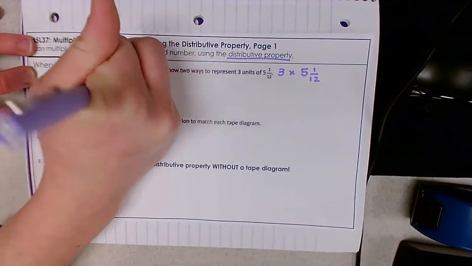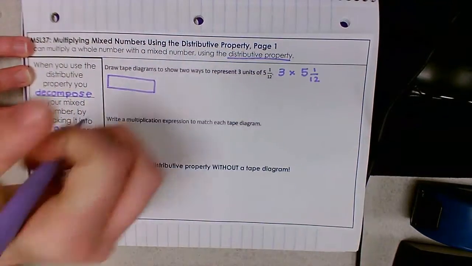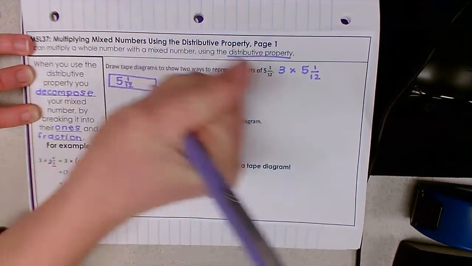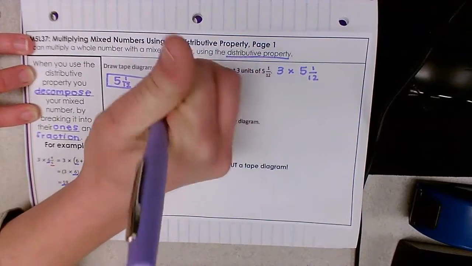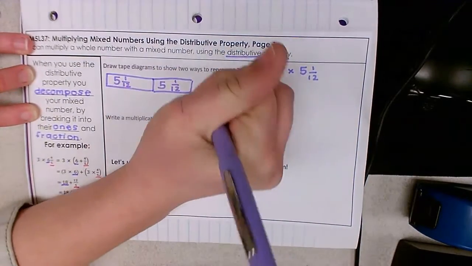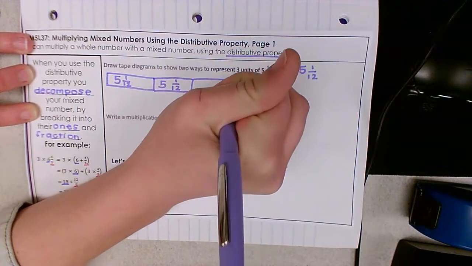So I'm going to show 3 groups of 5 and 1/12 using tape diagrams. Here's one group of 5 and 1/12. Here's another group of 5 and 1/12. And here's another group of 5 and 1/12.